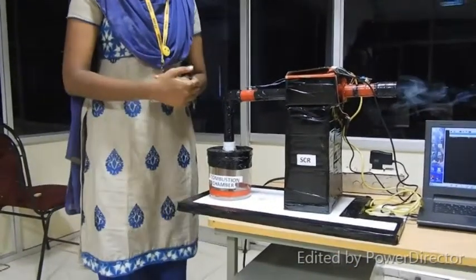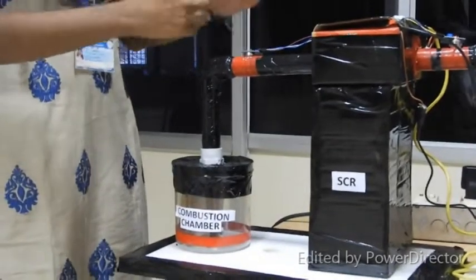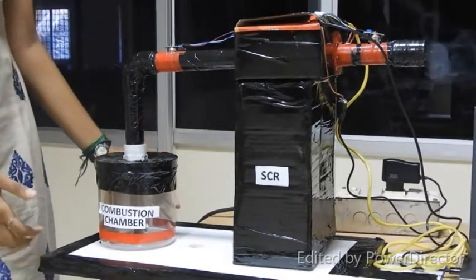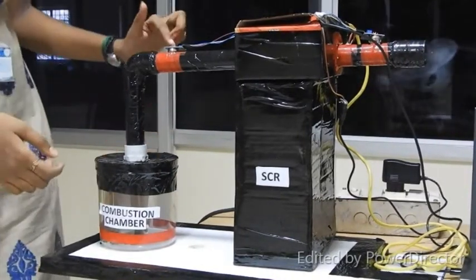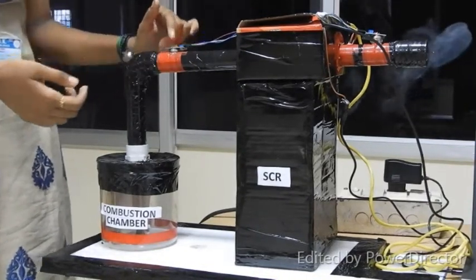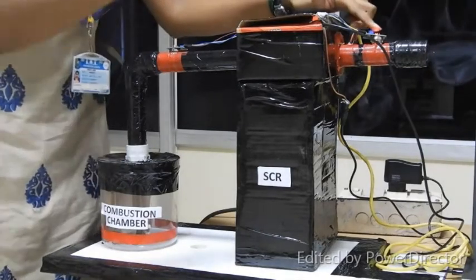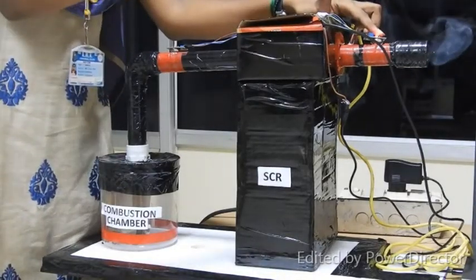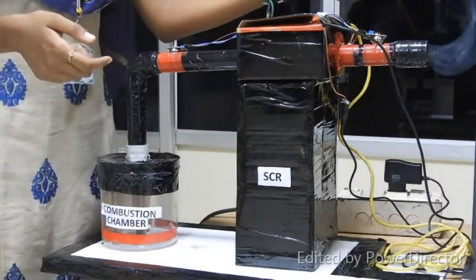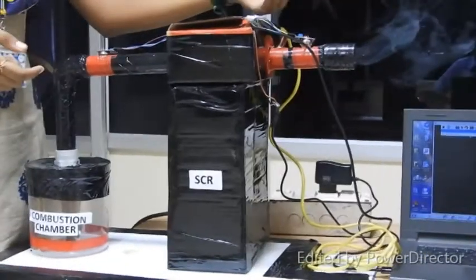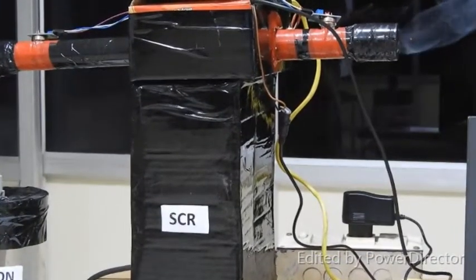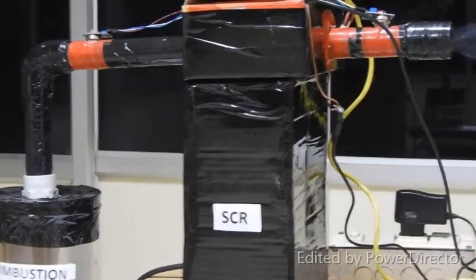So as my friend already said, SCR is about reducing the NOx effect which is being sent to the atmosphere. So we have developed a setup based on that. First, in order to measure the incoming gas to the SCR, we have used a gas sensor. And in order to get the output of the gas, we have used another gas sensor. And in order to measure the temperature of the values which are being sent to the atmosphere, we are using a temperature sensor.